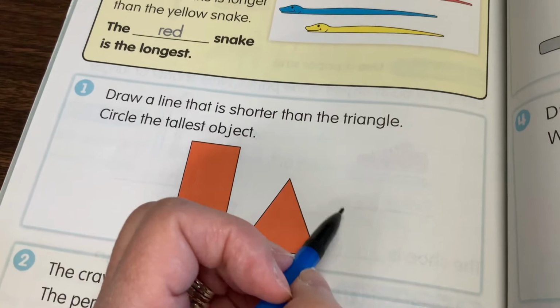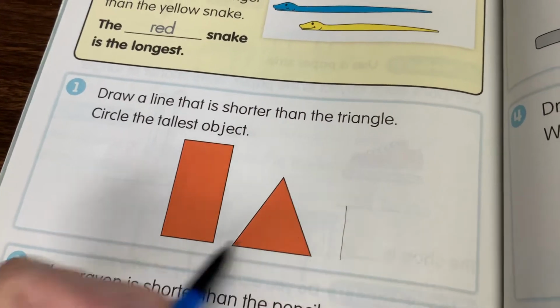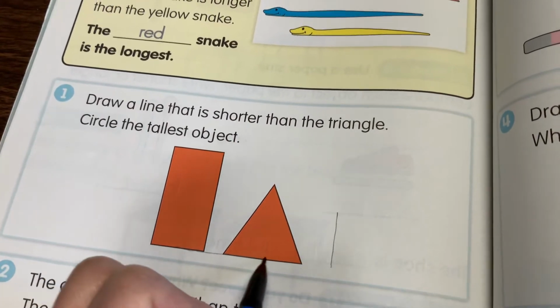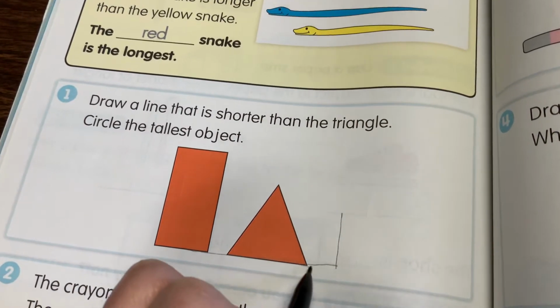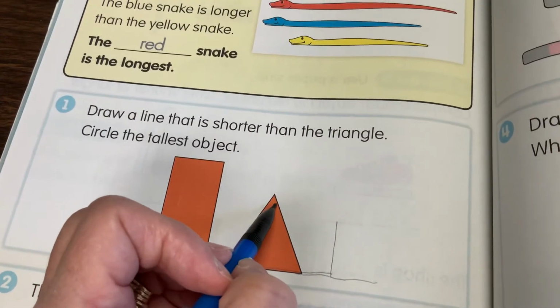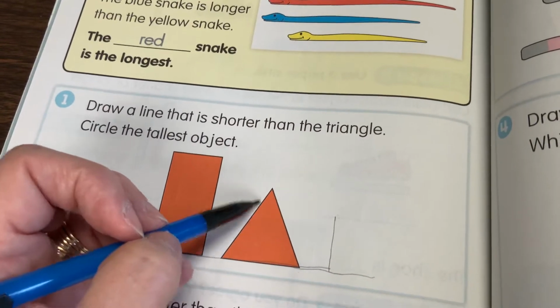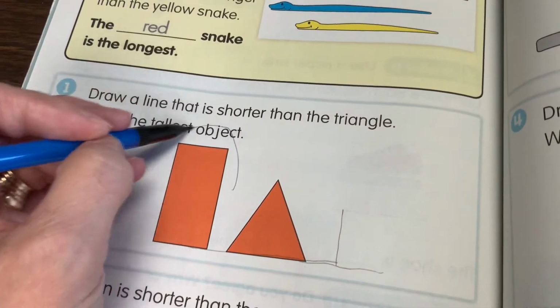I'm going to draw a line that is shorter. Now I want all these down here at the bottom to match up. Oops. Match up. So, is this line shorter than the triangle? Yes. So circle the tallest object. Well, if that one was shorter, and I can see here that's shorter, so this is the tallest object.